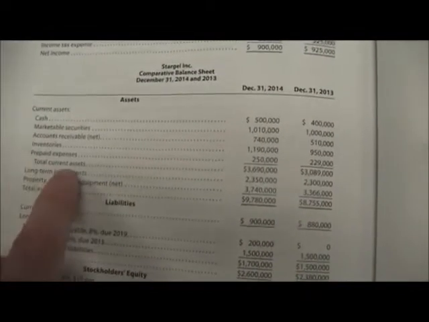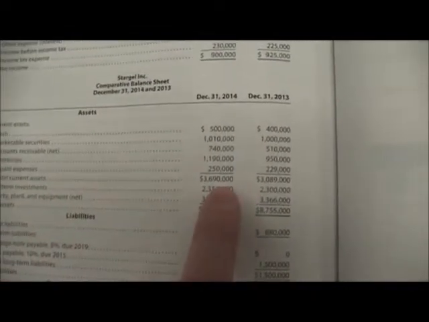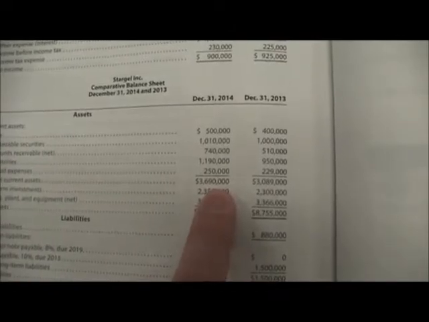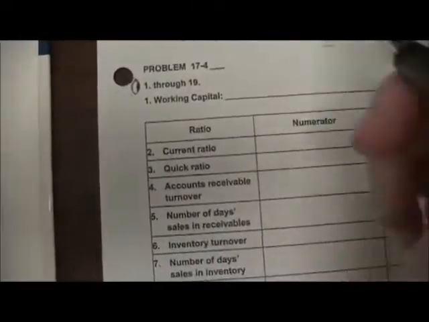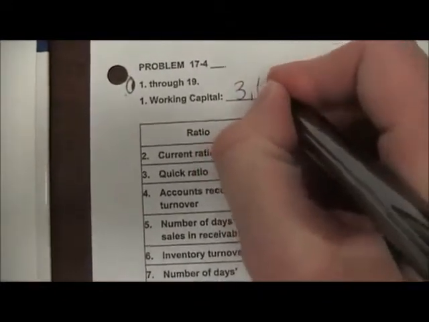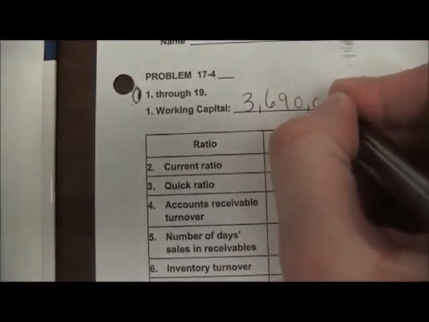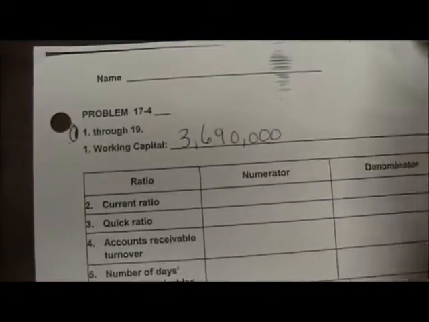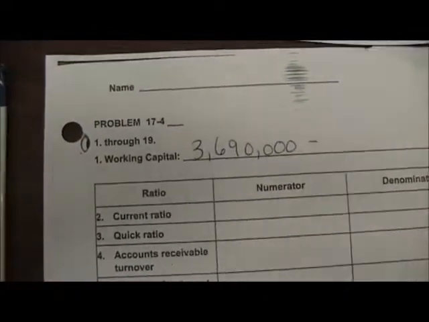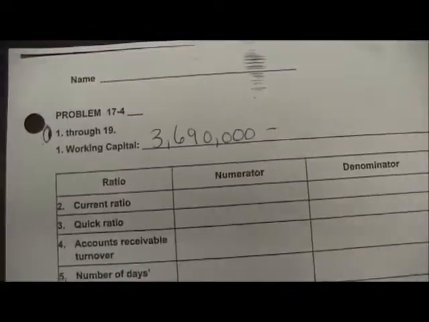It says total current assets, and for 2014 it's $3,690,000. So we're going to write that at the top here. Because this one isn't a ratio, they gave us a line at the top to do it on.